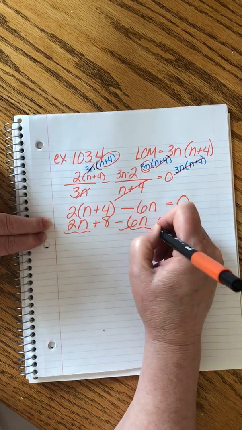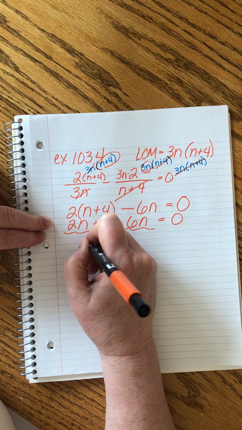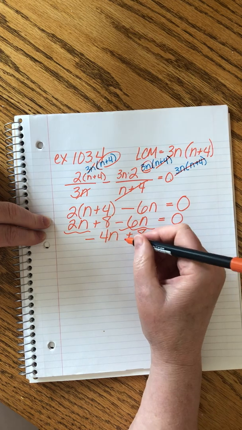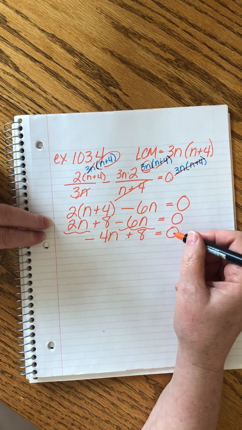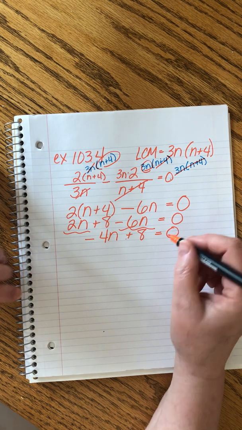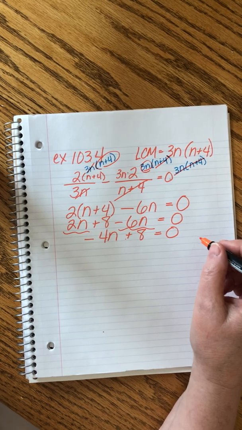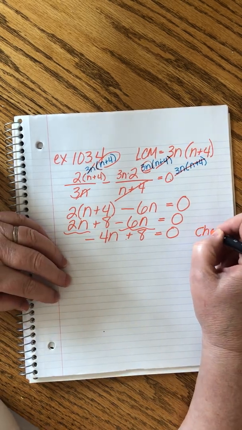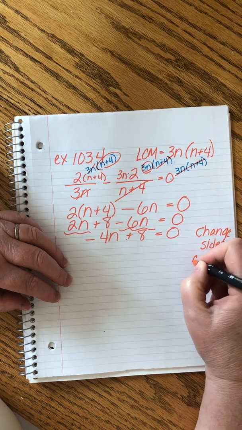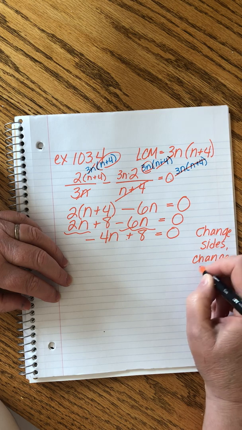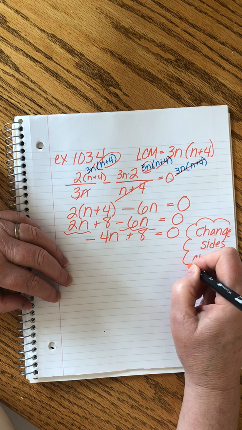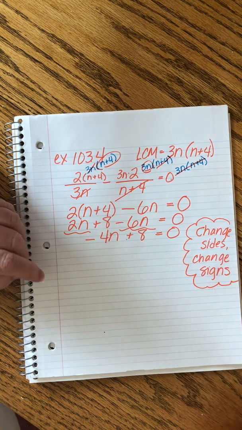We'll add our like terms. Minus 4n plus 8 equals 0. Let's kick our 8 over to the other side. We'll live in the negative world for this problem. Remember that we can always swim this the way that we're used to, but there's a special rule that says change sides, change signs. And that allows us to shortcut some of these basic swimming operations.